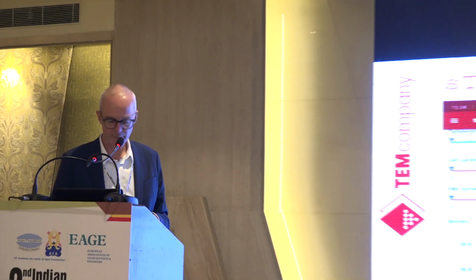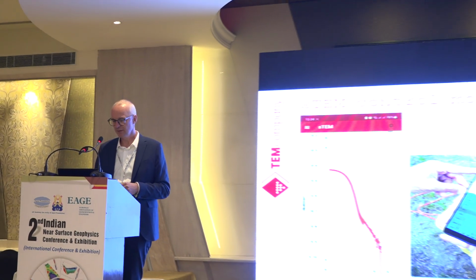This is the instrument box, and you can see here we basically have the control app. The only thing on the box is basically an on-off button, and then you control everything from this app. Here we are getting the data curves. It also records position, and you can get a map showing where our measurement stations are. One can also upload a map beforehand, so the field crew has an indication of where we want to go. So, simple operation.